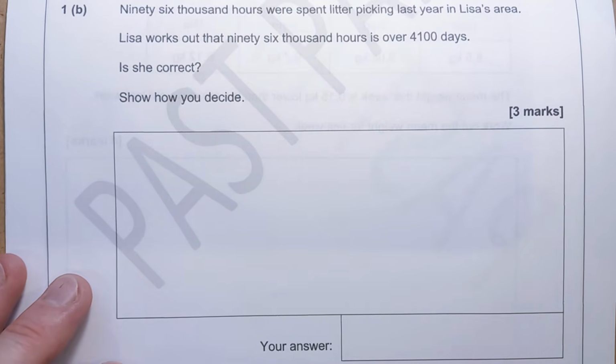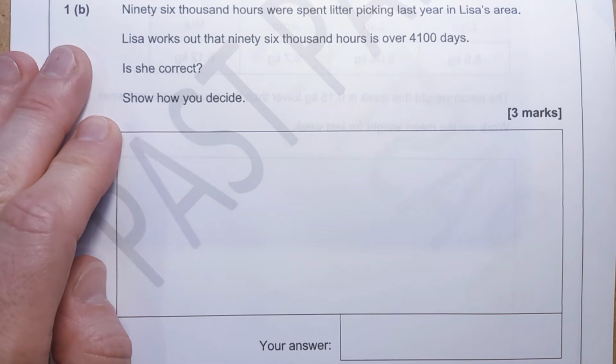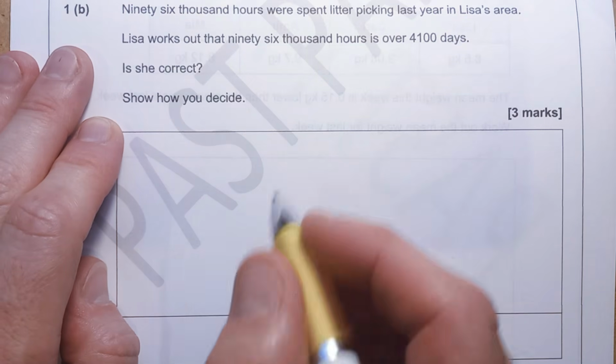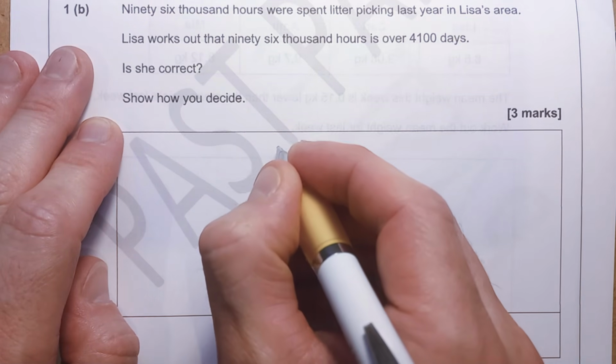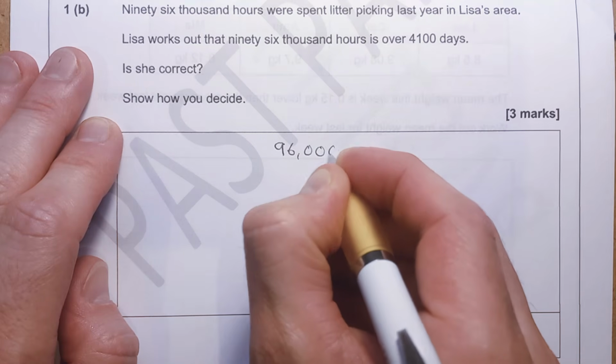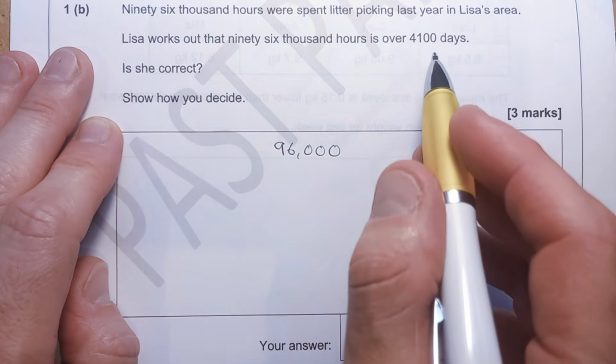Okay, 1B. 96,000 hours were spent litter picking last year in Lisa's area. Lisa works out that 96,000 hours is over 4,100 days. Is she correct? Okay, so 96,000. So we want to get that one down first of all.